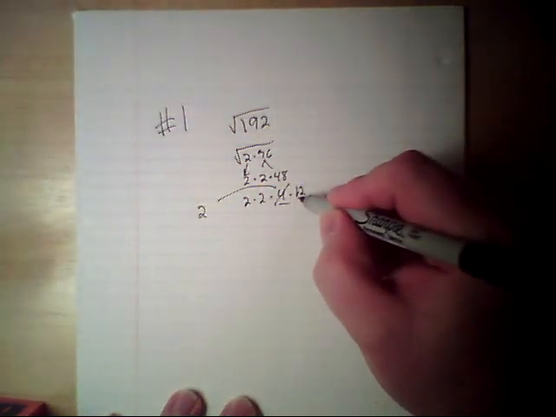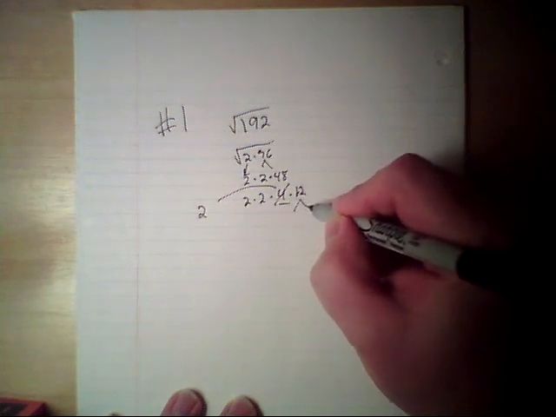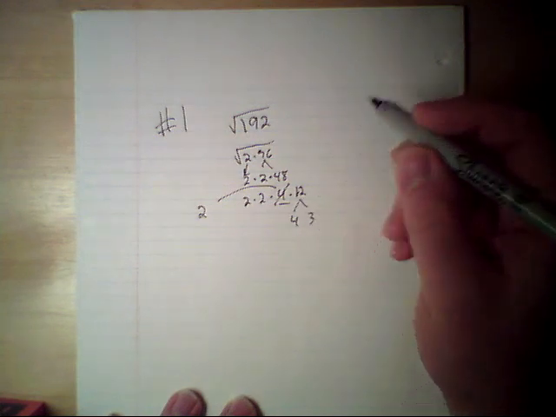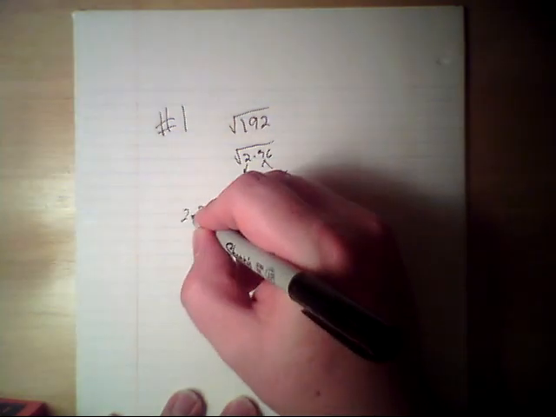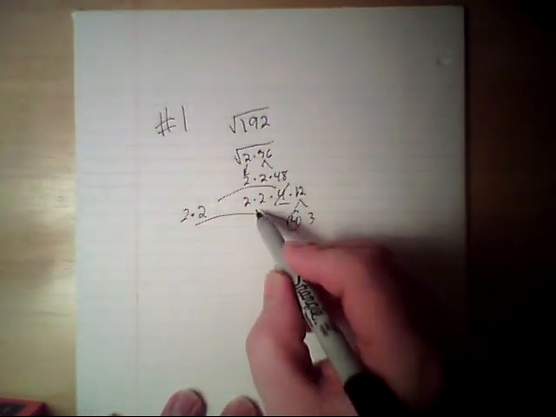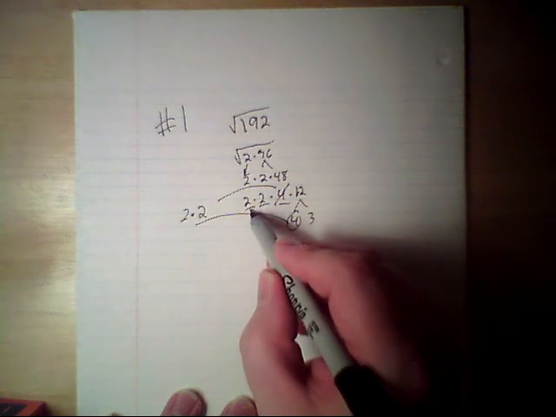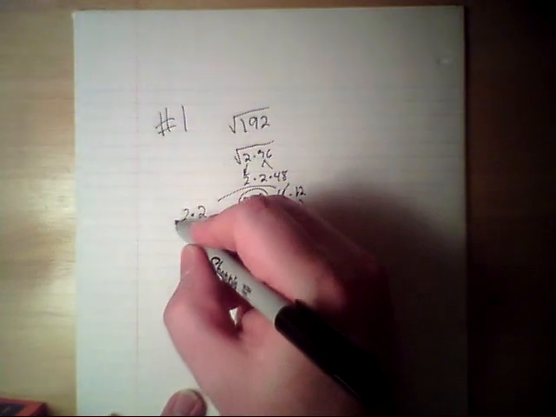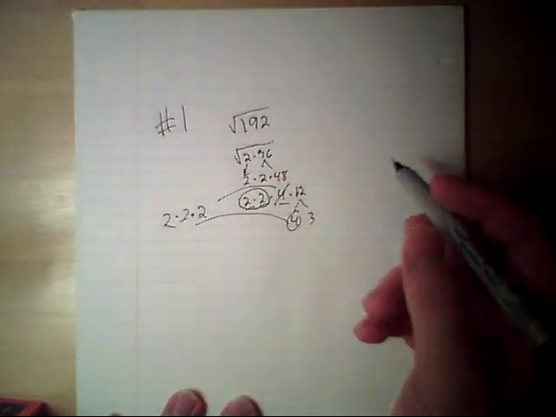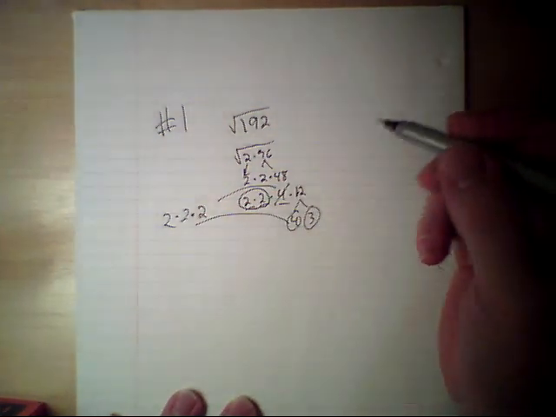Now, I also know that 12 is 4 times 3, so let's break that up into 4 times 3. This 4 can also come out as a 2 in the front. And we're left with 2 times 2. Look, we found a pair here as well. 2 times 2 is 4. So this pair can come out as a 2 in front. So all we're left with is this 3 inside the radical.